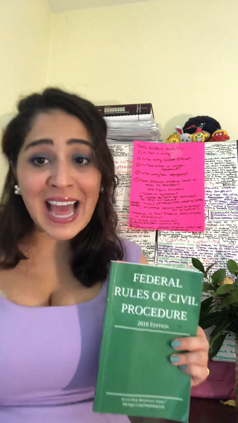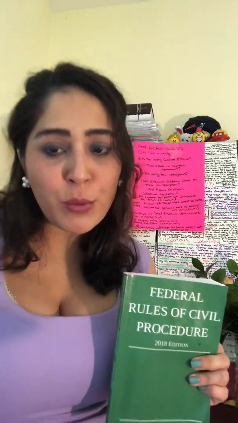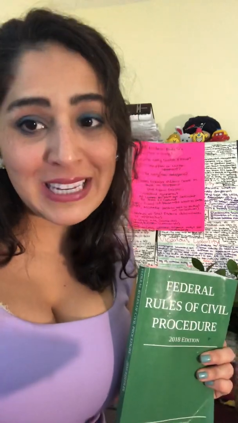And then the next thing, the 12(b)(6) motion. This defense can be raised by pre-answer motions, in the answer, or by the motion for judgment on the pleadings.